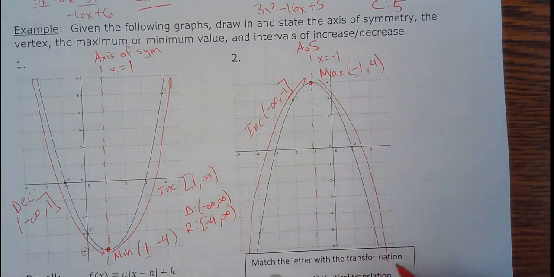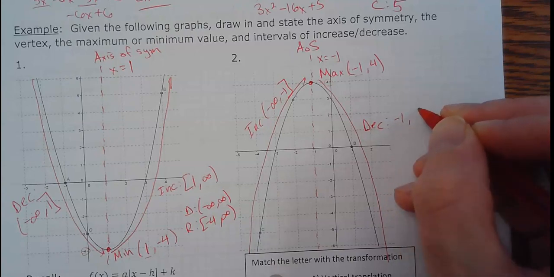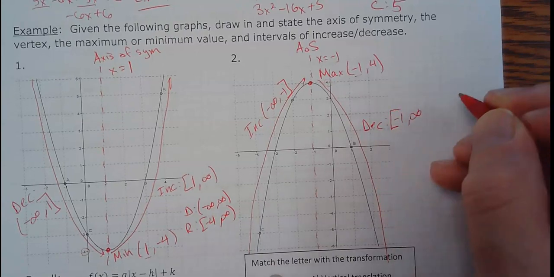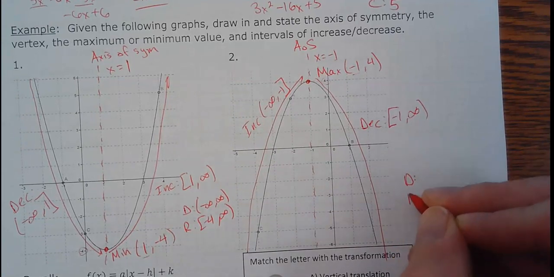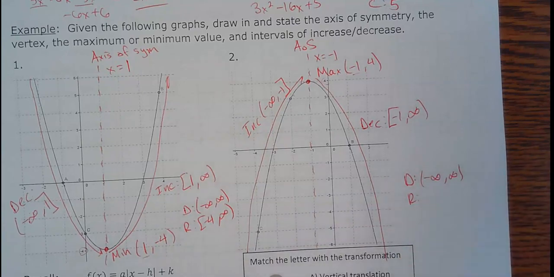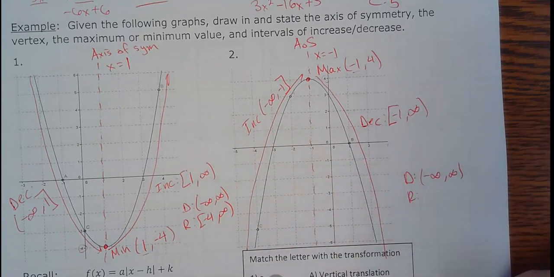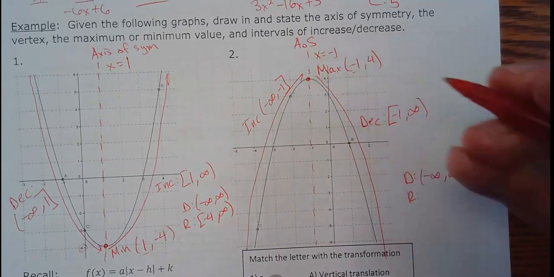And on this side is the decreasing. So it's decreasing from -1 to infinity. We include -1, we don't include infinity. If you had to do the domain and range, domain would be -infinity to infinity. The range on this, now, it goes down forever, but it goes up to 4. So it goes up to 4.